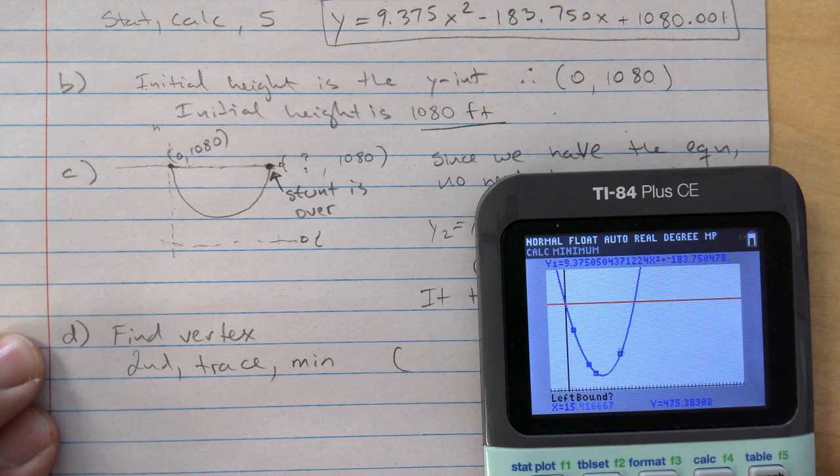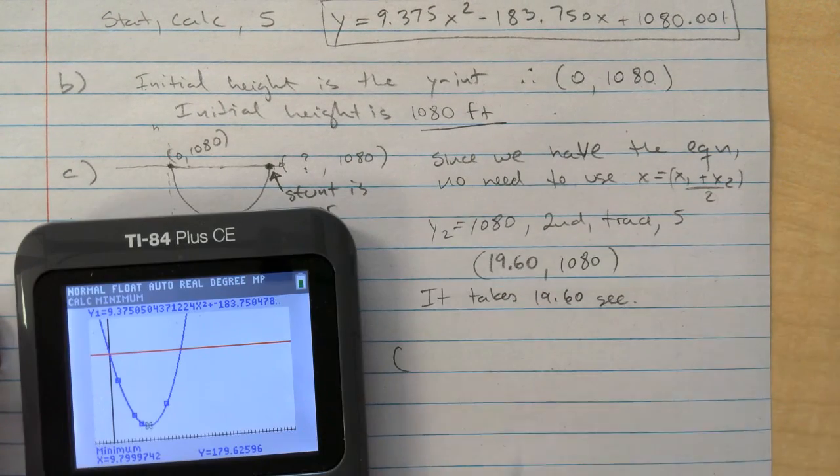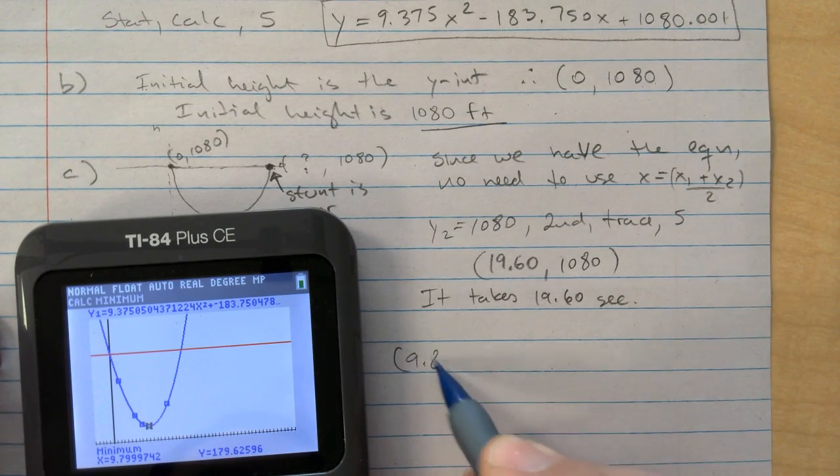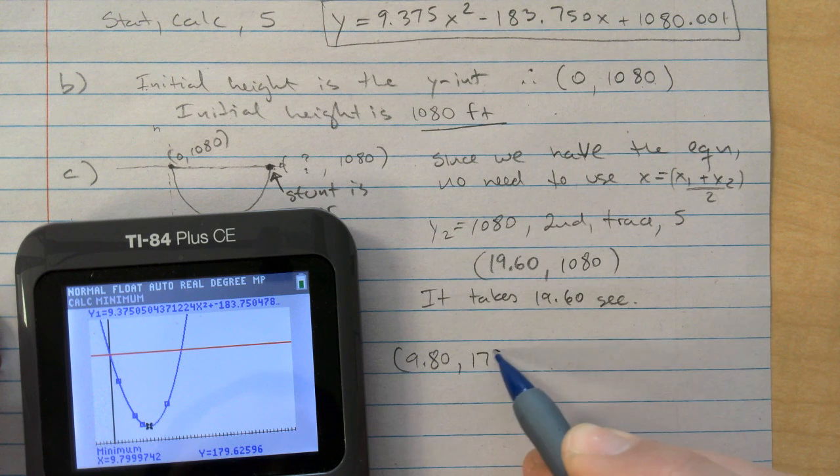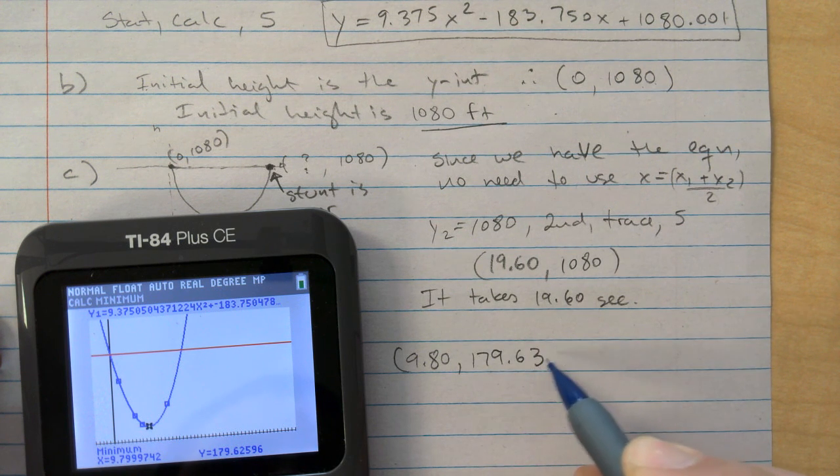We're going to go to the left of our vertex, then to the right, enter, enter, and it's 9.799. That's 9.80. I put that over here: 9.80, 179.63.